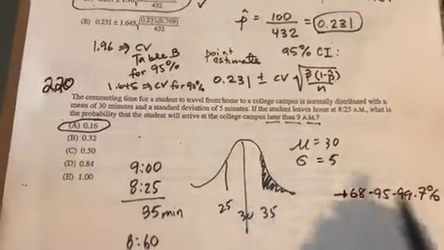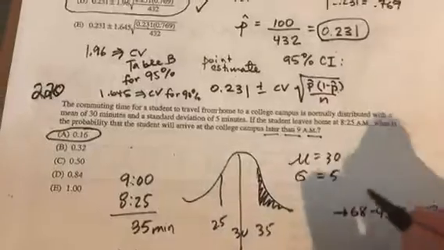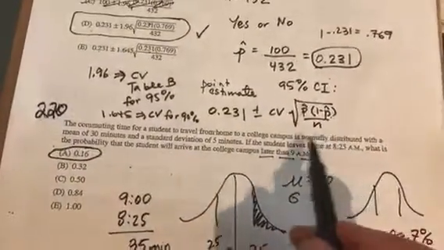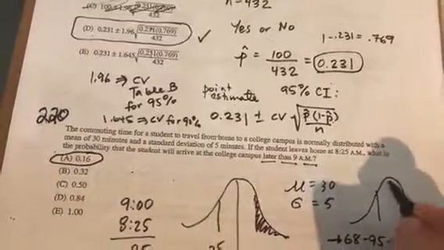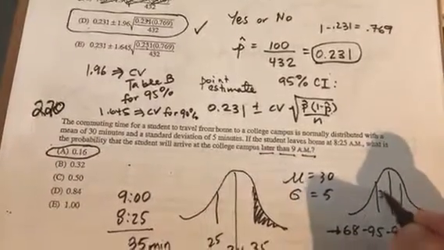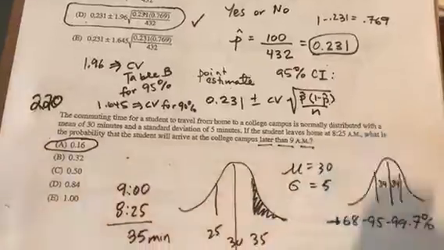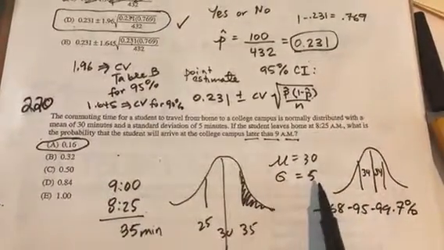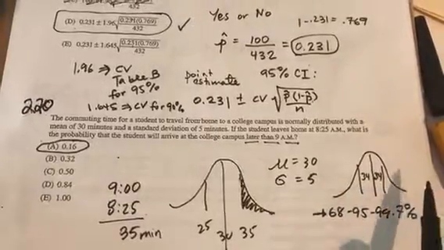Using this rule, because I think it's really great to review that: if something is approximately normal, 68% is within one standard deviation. That'd be 34% to the left, 34% to the right. Notice also that half the information is to the left and half is to the right.